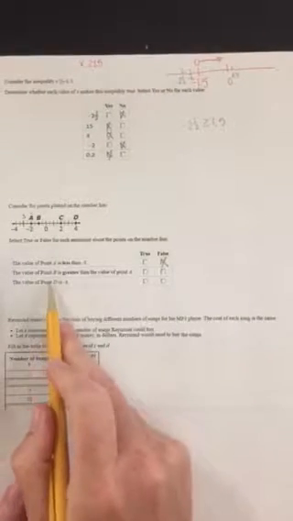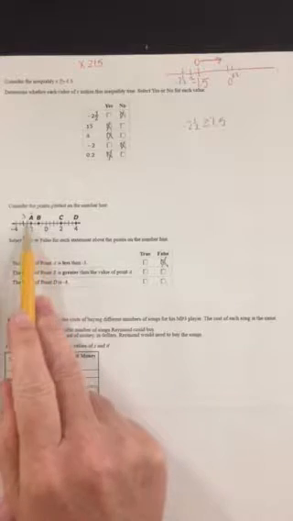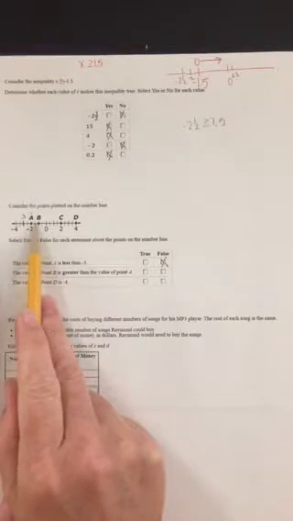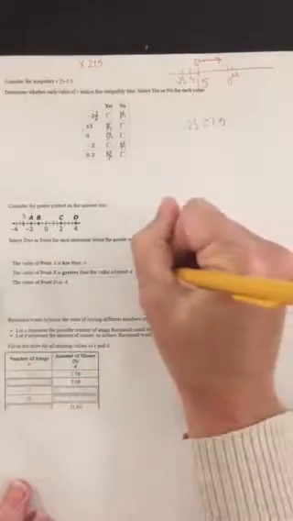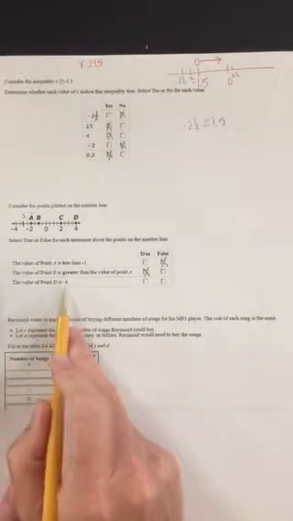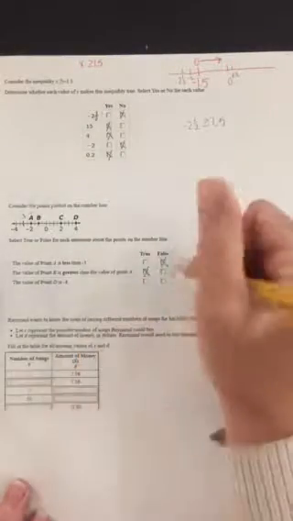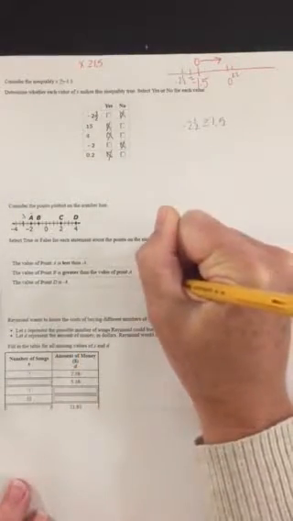The value of point B is greater than the value of point A. Here's A. B is greater because you move right. So that is true. The value of point D is negative 4. Here's D. Well, clearly it is not negative 4. It is regular 4, positive 4. So this is false.